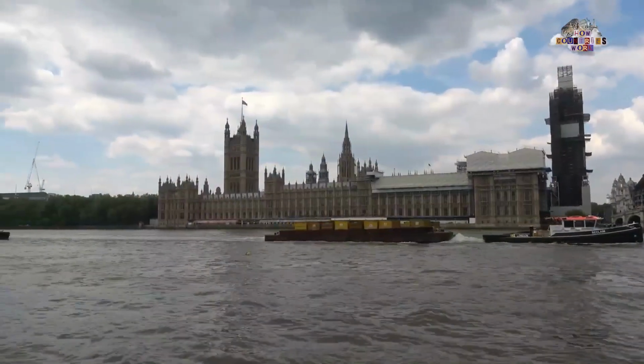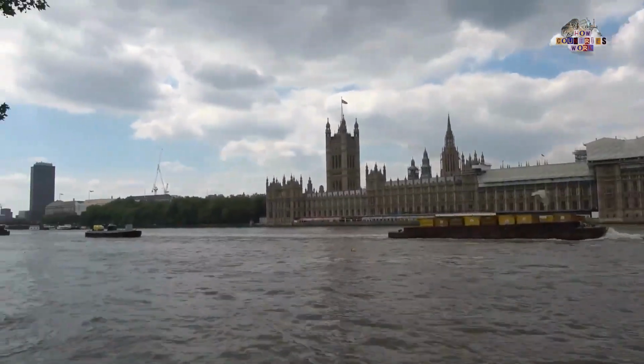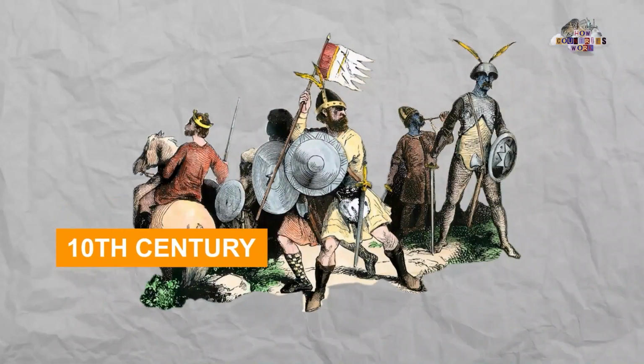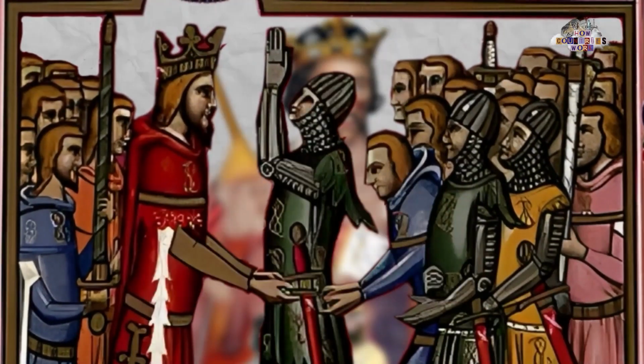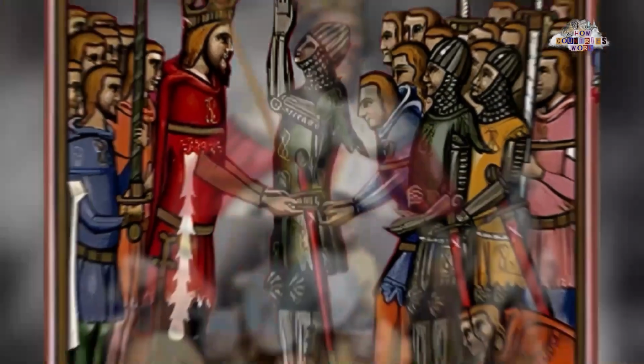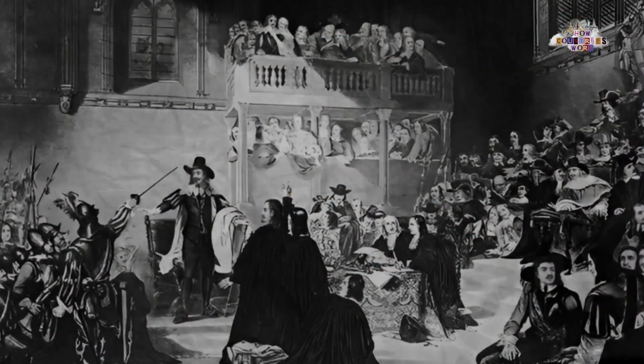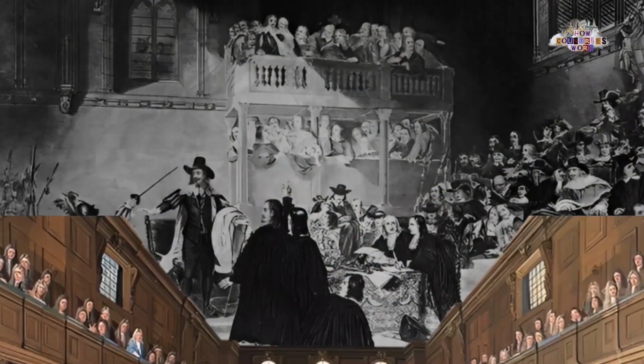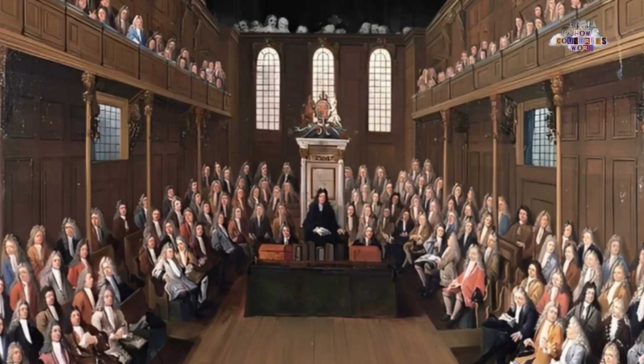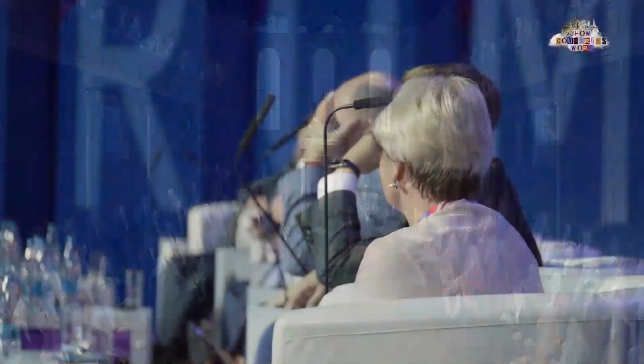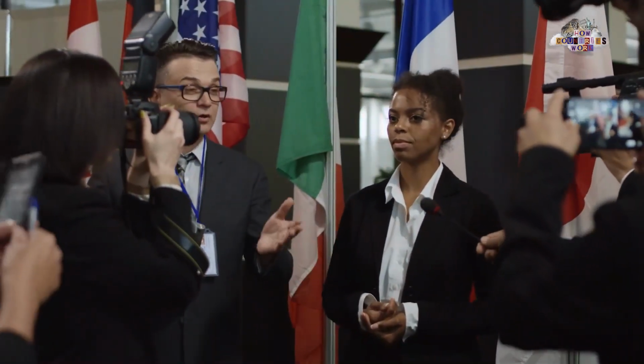As a whole, the origins of the UK's political system can be traced back to the 10th century, when the Anglo-Saxon kings of England ruled over their territories through a system of feudalism. However, it wasn't until the 13th century that the English Parliament was established, with the first recorded meeting taking place in 1215. This was a significant development, as it marked the beginning of representative government in England.